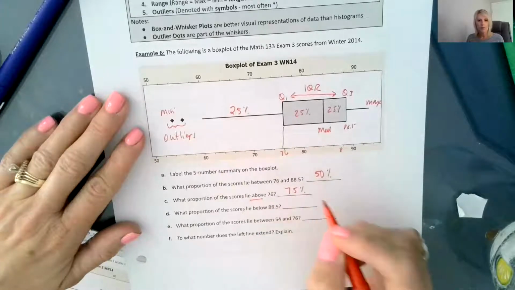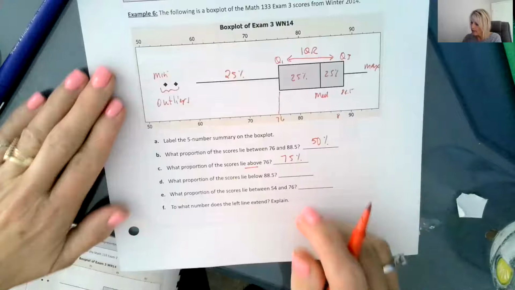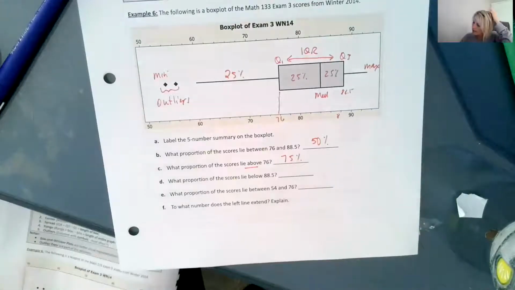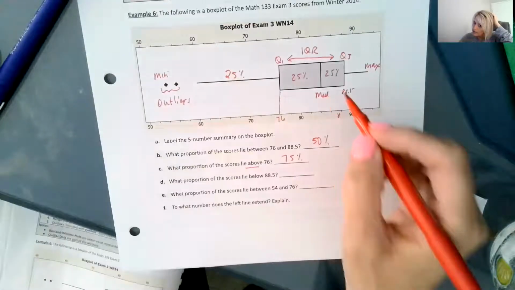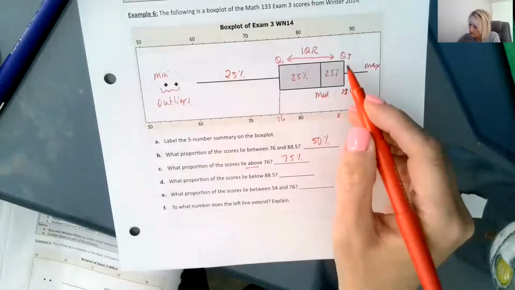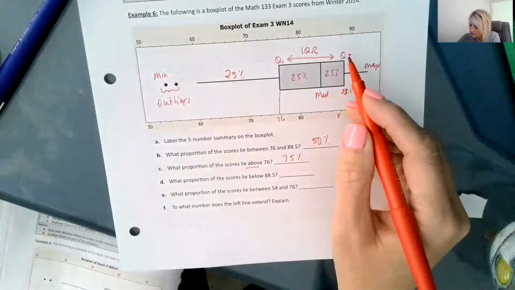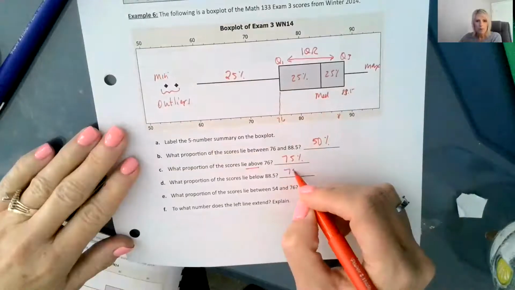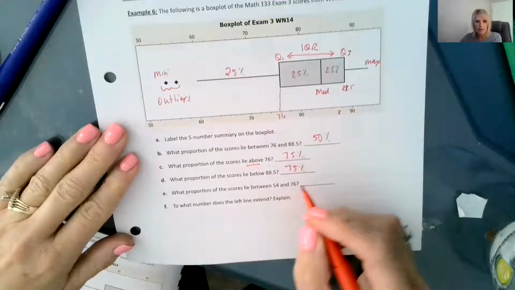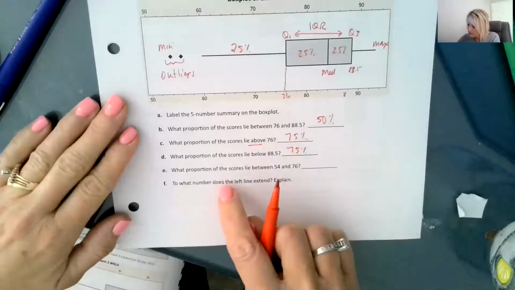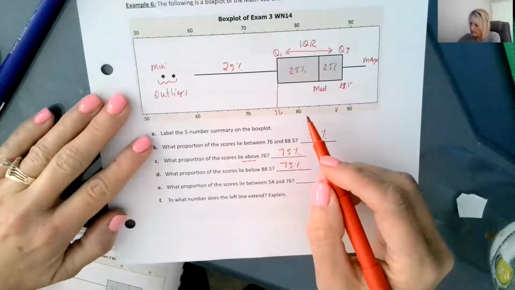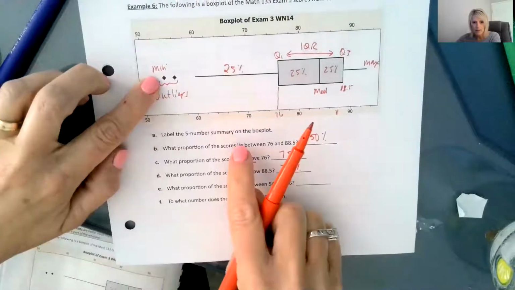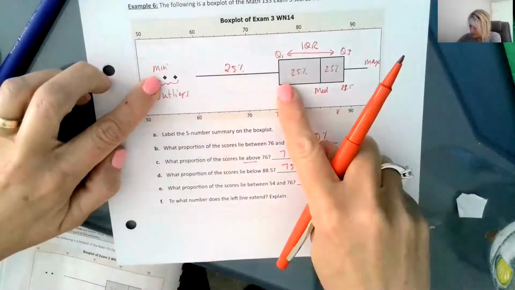What proportion of the scores lie below 88.5? Okay, so 88.5 is our Q3, and we know Q3 is our 75th percentile, so that's 75% as well. What proportion of the scores lie between 54 and 76? So 54 is our minimum, and 76 is our Q1, so that would be 25%.